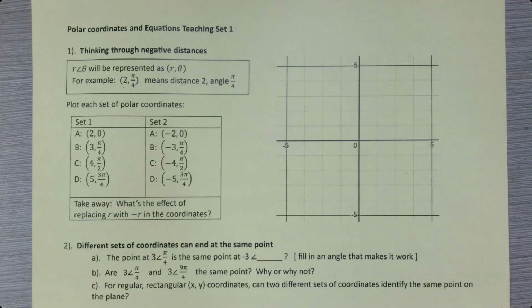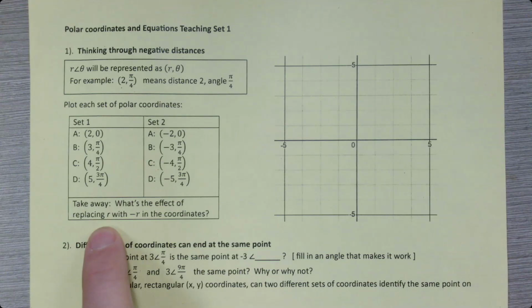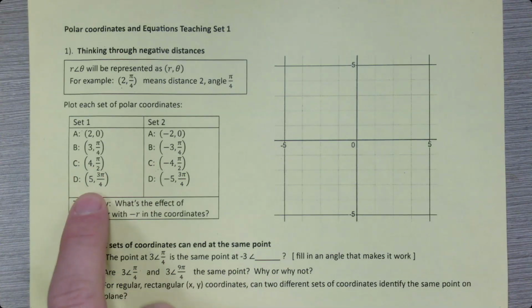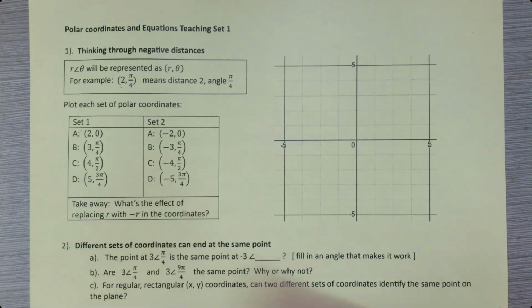Hey everybody, let's debrief some highlights from the classwork problems. So the goal of this first problem was just to understand what's the effect when you replace the distance with its own opposite. So like here we've got a bunch of points at distances. Here we've got the same angles but negative distances.